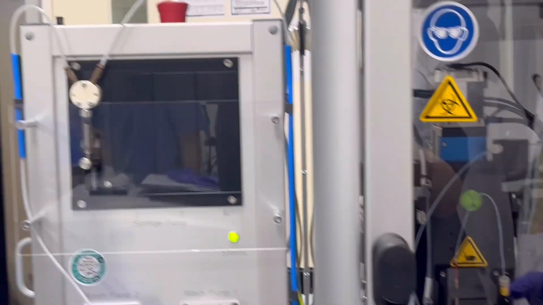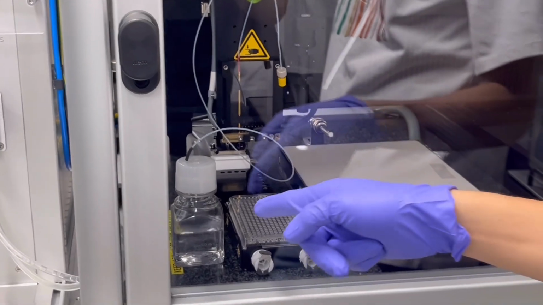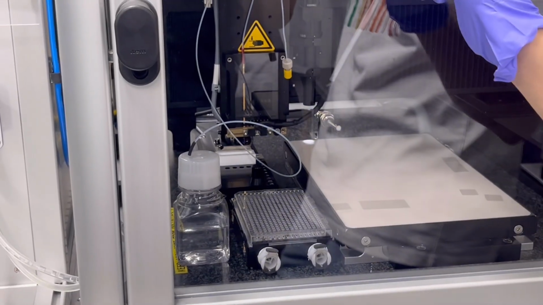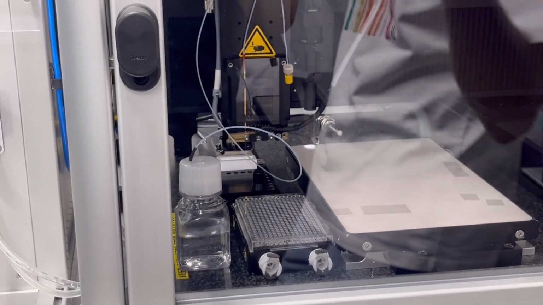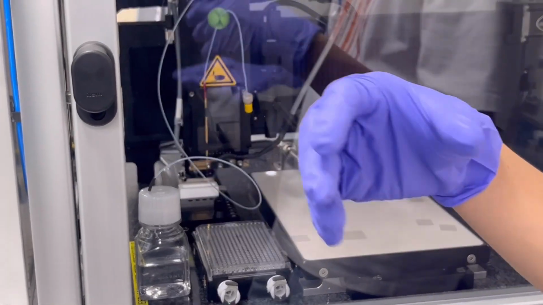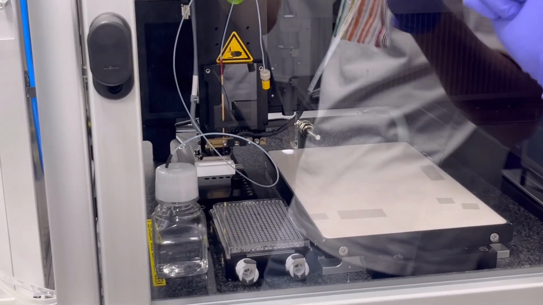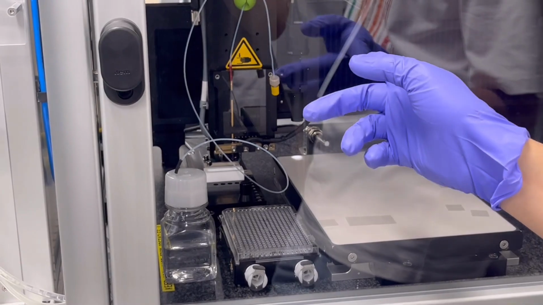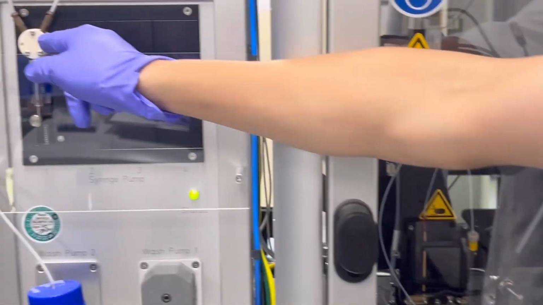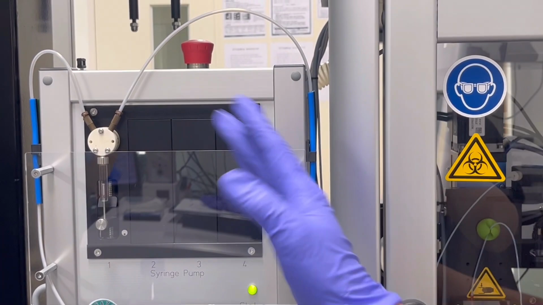Sometimes we will forget and we don't connect the flush bottle with the manifold. If we connect the nozzle to the manifold, the pressure will damage the PDC, and the water will leak out through this one.